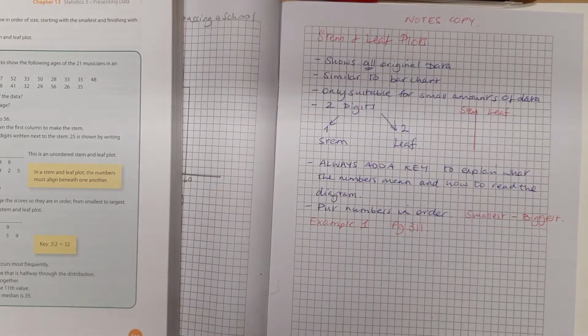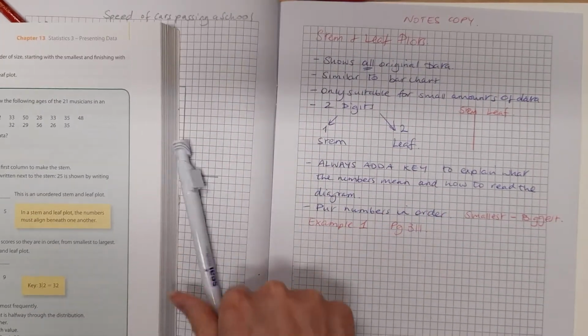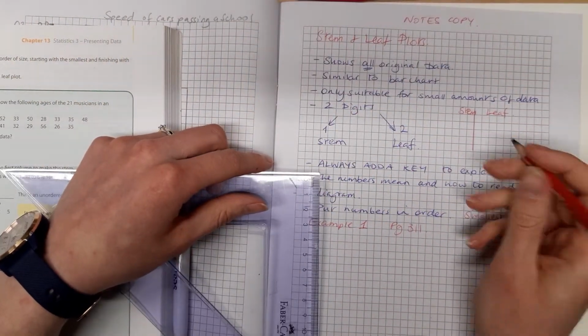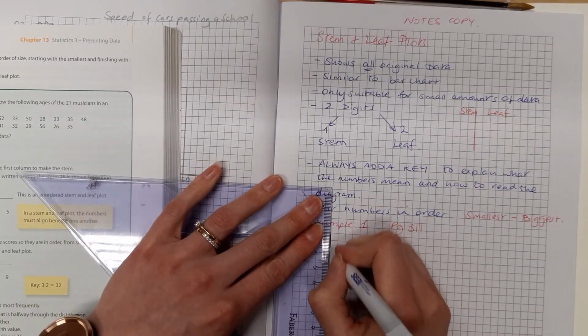Use the stem and leaf plot to show the following ages of 21 musicians in an orchestra. At the end of this, I should have 21 individual numbers. So I'm going to start off by drawing the stem and leaf. You can do this in pencil or in pen, it doesn't really matter. I'm going to do it in pen to show you what you might need to do.